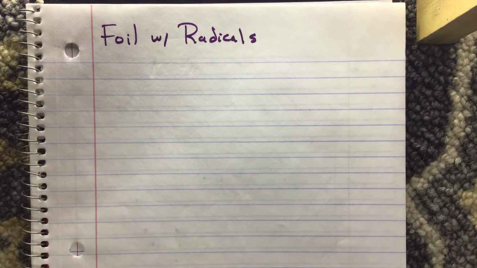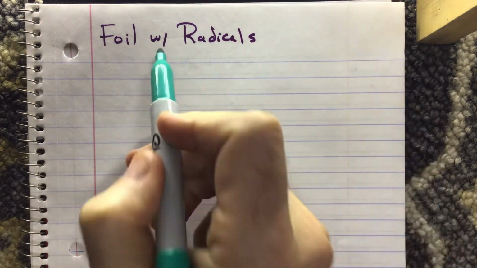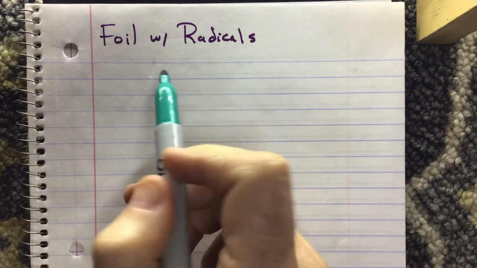Okay, in this video we're going to be working a little bit more with radicals. I just want to review a couple of things before I show you how to do the FOIL method with radicals. So I'm taking two things we've learned about. We know how to do the FOIL method, and we know about radicals now, so I just want to combine those two.